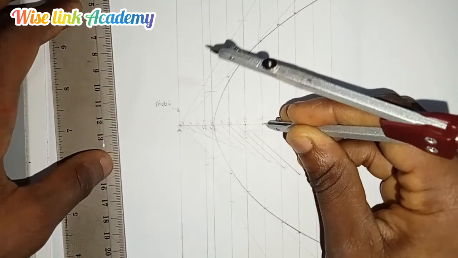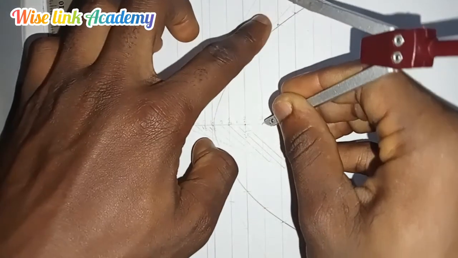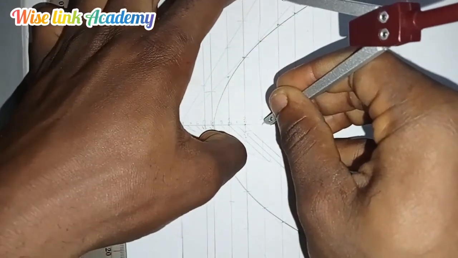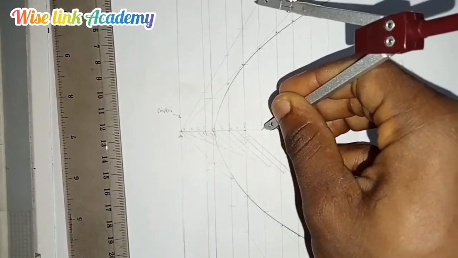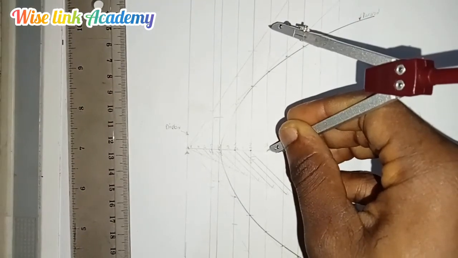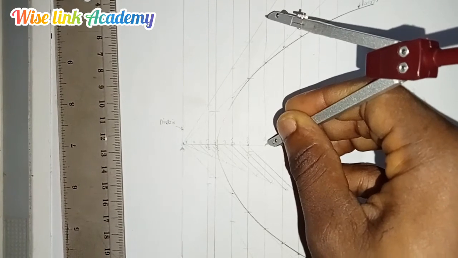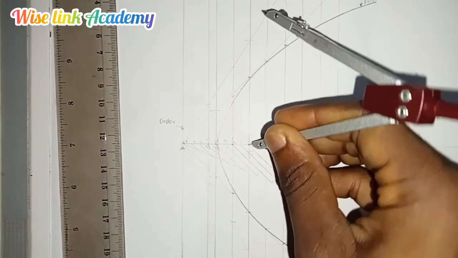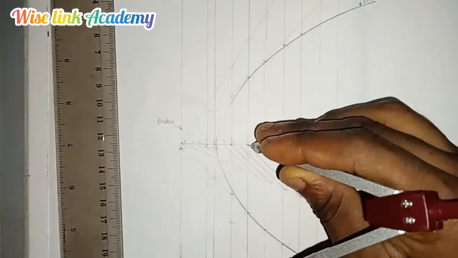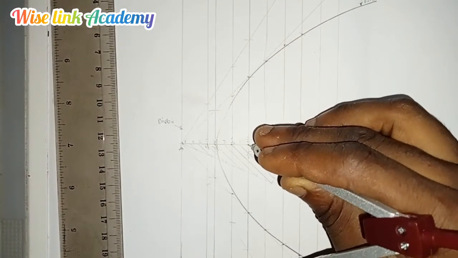For point 3, you go to the highest point of point 3. You come to the focal point, stay there, strike an arc upward and downward.